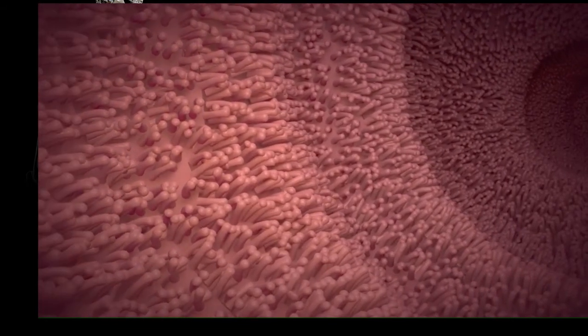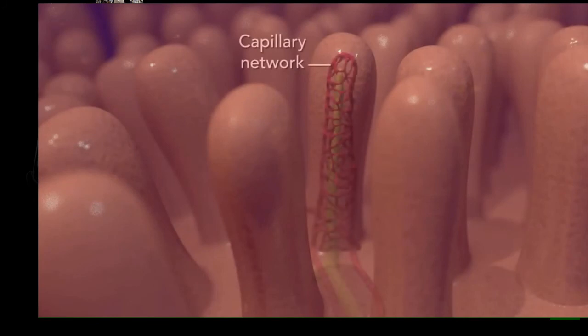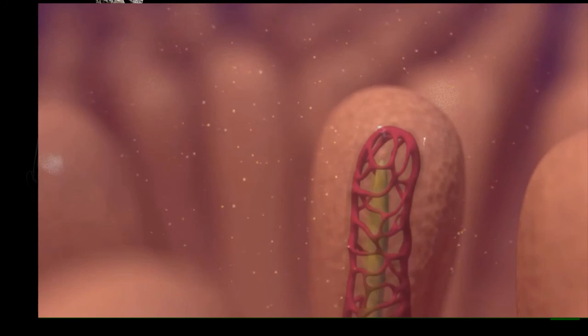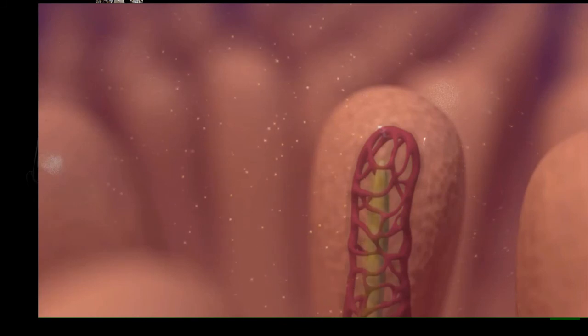The small intestine is lined with finger-like projections called villi that maximize the absorptive surface for nutrients from digested foods. Within each villus is a capillary network surrounding a specialized lymphatic vessel called a lacteal. While most nutrients, including glucose and amino acids, diffuse into the capillaries to enter the bloodstream, lipids pass instead through the lacteal to enter the lymphatic system.